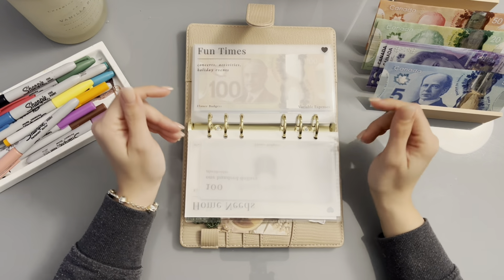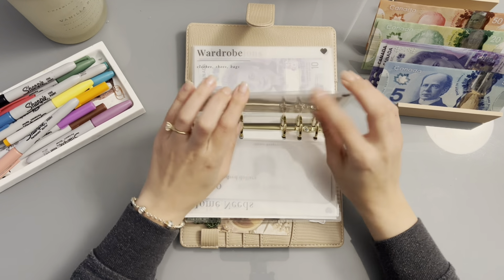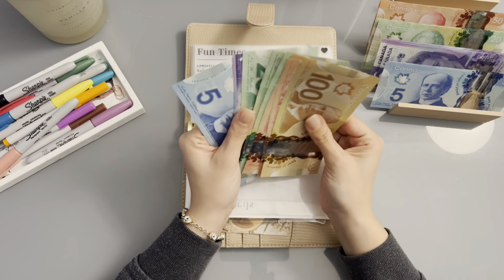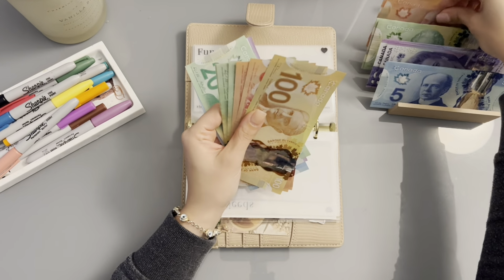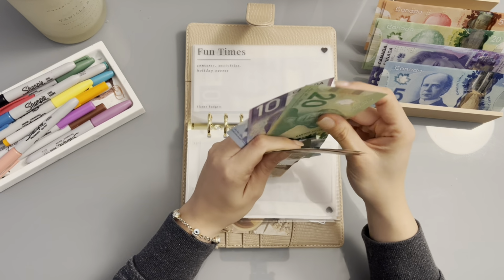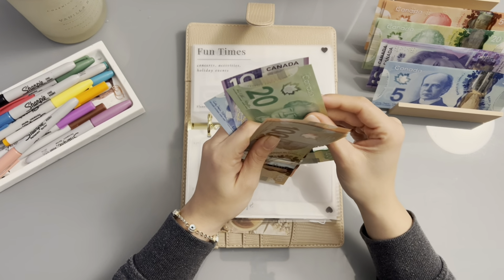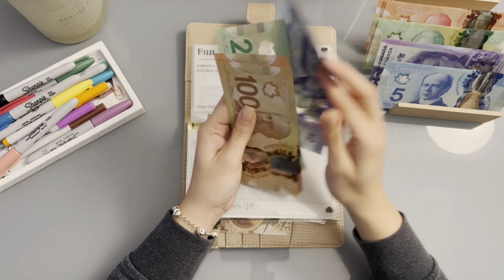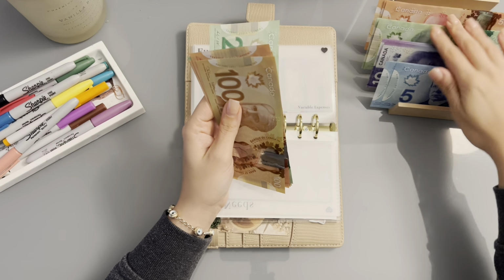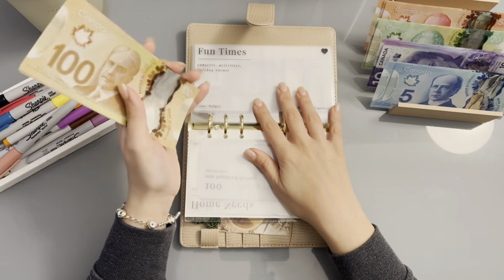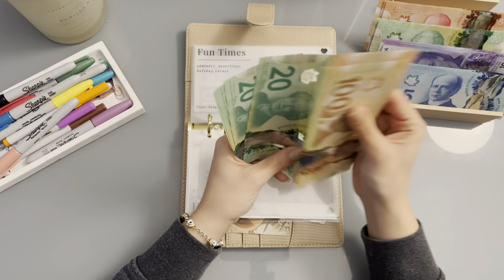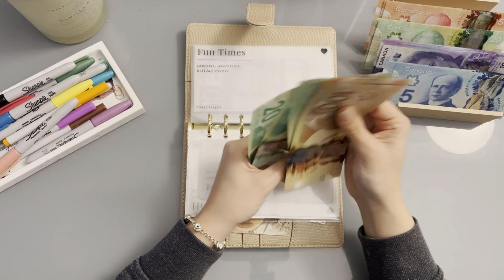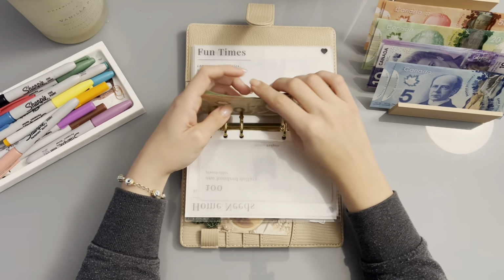Home needs is fully funded at 100 for now. Fun times will be getting 35, but same thing. I'm gonna put 50 in and take this 15. Okay. In fun times, I have 100, 150, 200, 250, 270, 290, 310, 330, and 350. Perfect.